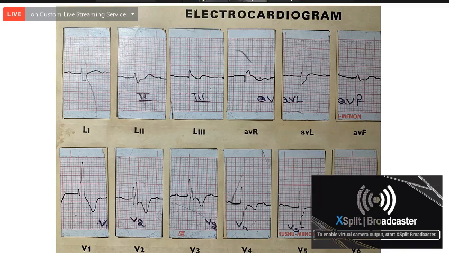We cannot actually call it sinus rhythm because the PR is 240 to 280 milliseconds. How many divisions is it? 6, 7. 7 or 7.5. So almost 300 milliseconds, 0.04 into 7 is 280 milliseconds. Okay. There is an RSR pattern with a QRS duration of 120 milliseconds. It's more than 3 divisions, so it is indicative of a broad QRS complex.